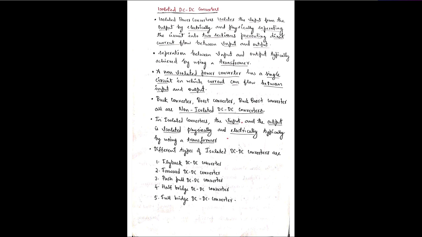We have seen all these converters. It is a single circuit. There is a direct flow of current from input side V in to V out. Okay, there is no physical or electrical separation. So buck converter, boost converter, buck boost converter, which all converters we have studied already, are non-isolated DC-DC converter. So here we are going to study isolated DC-DC converter.